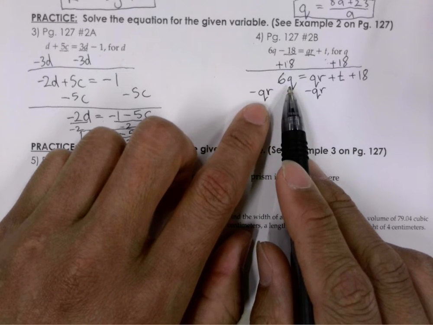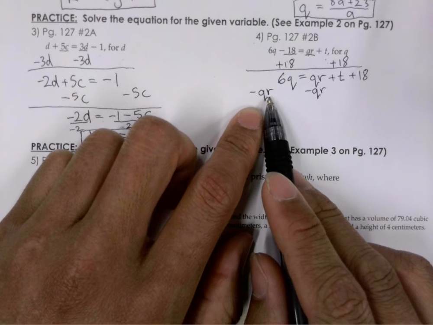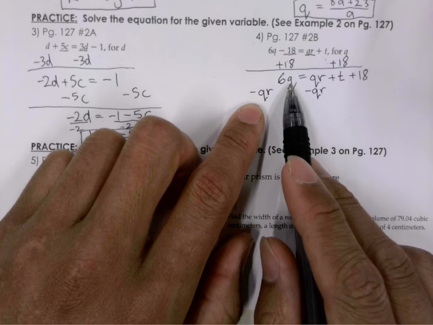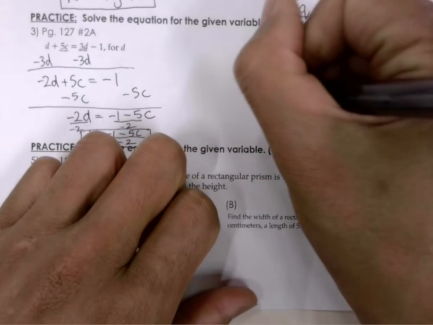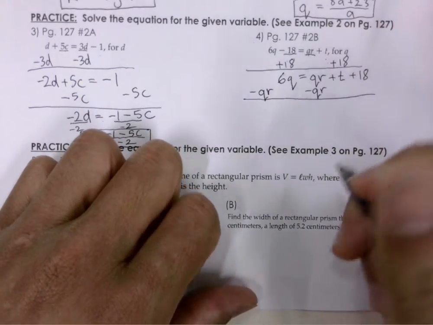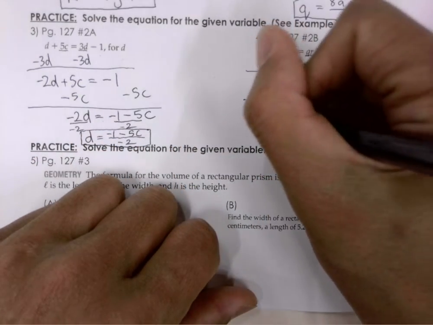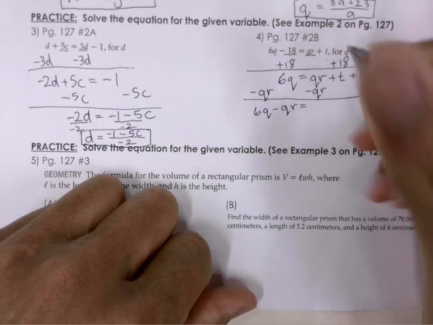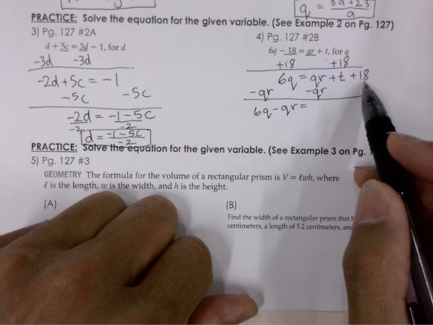However, this term here also has an r. So qr is not the same term as q. We cannot add these two together. All right, let's put a line underneath, and I'm going to write 6q minus qr is equal to qr minus qr is 0. That leaves us with t plus 18.